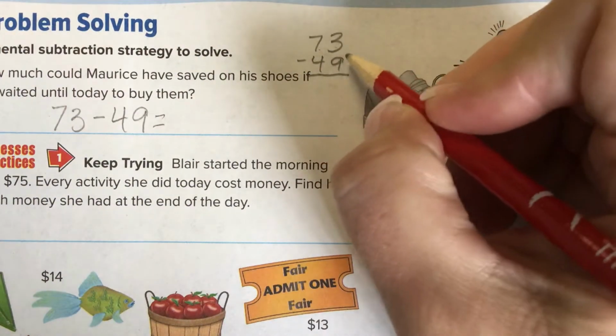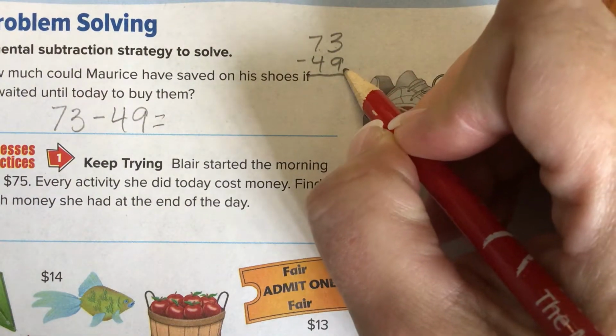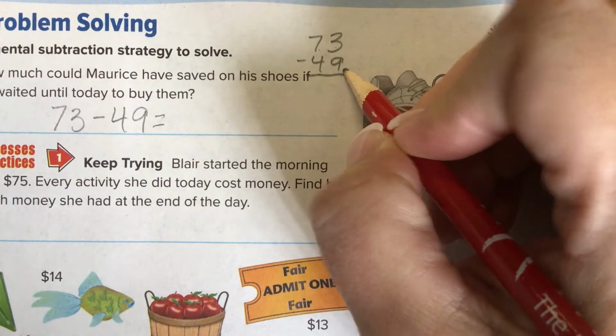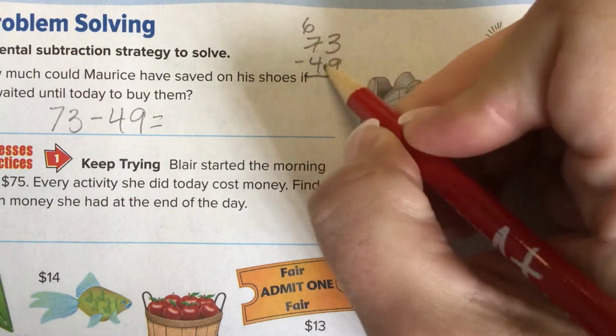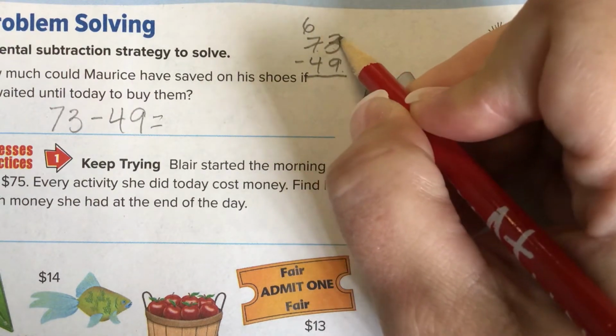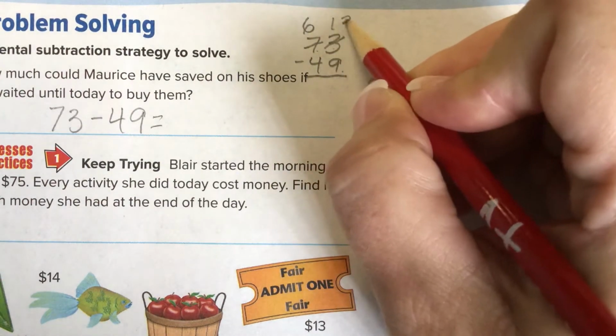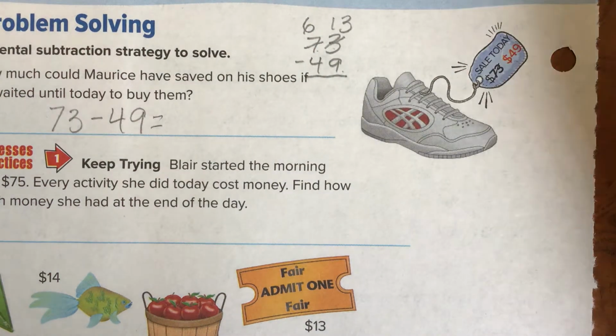So 3 take away the 9. I cannot do that, so I have to go next door and get some more. This 7 becomes 1 less, so now it's a 6. And the one I took from here comes next door here, and so instead of a 3, it's now a 13. And now I have enough to subtract.